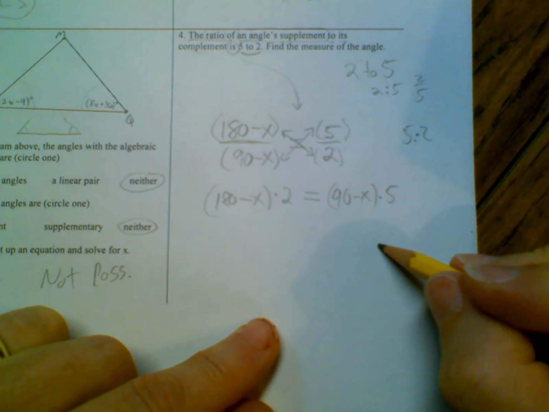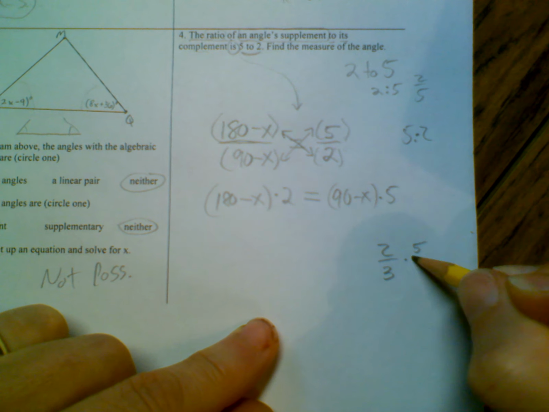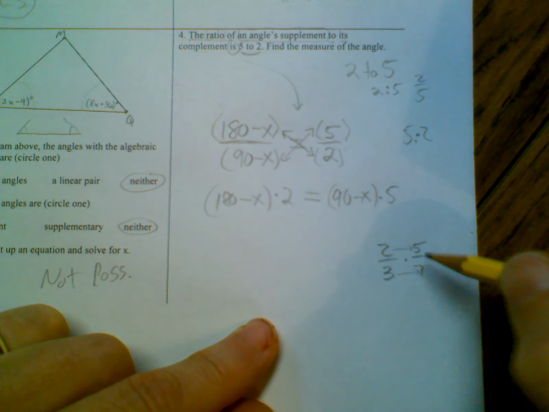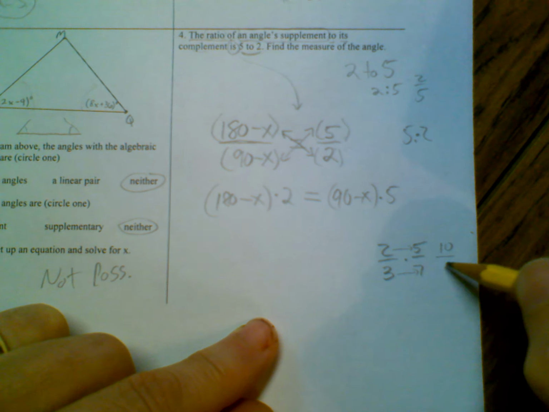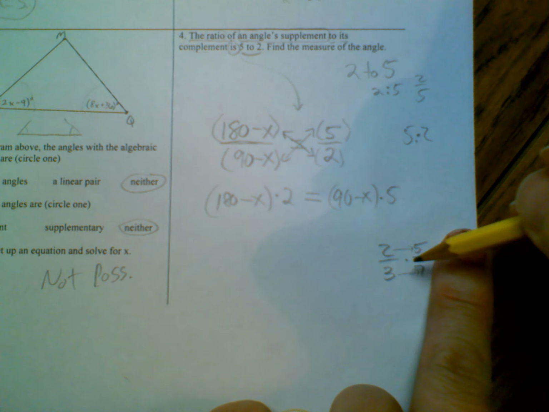You don't have to write this down, but if I'm multiplying two fractions like 2/3 and 5/7, you multiply straight across. 2 times 5 is 10, and 3 times 7 is 21. Notice there's no equal sign in this expression. This is not an equation.